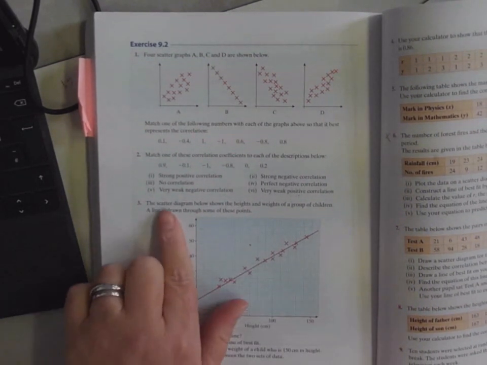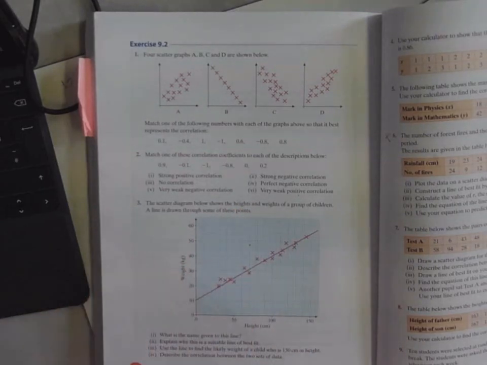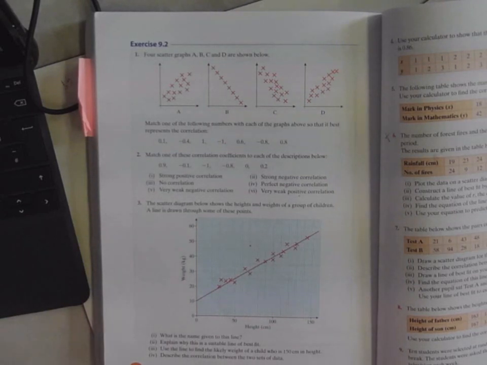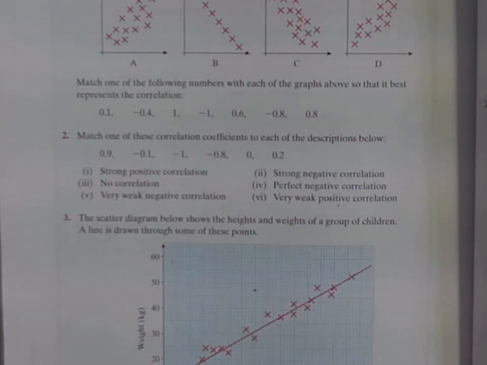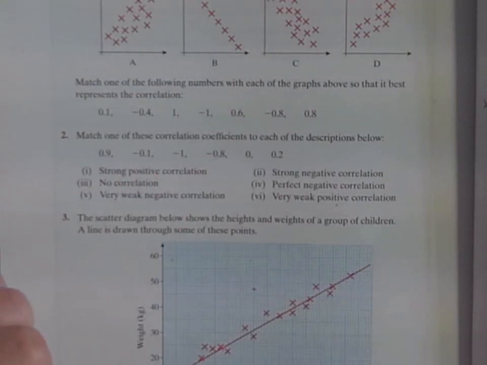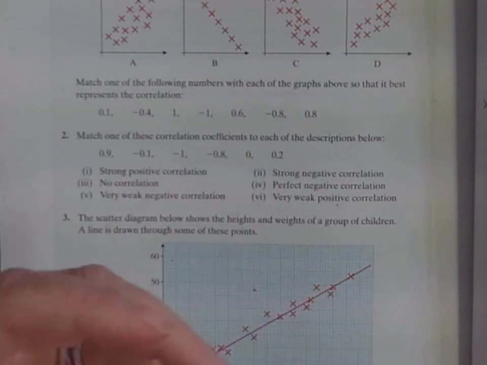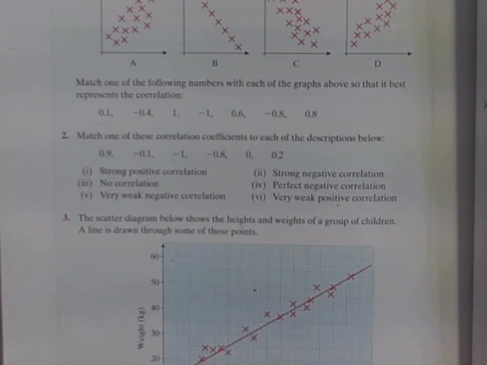Number 3. Okay, the scatter graph shows the heights and weights of a group of children. A line is drawn through some of these points. What is the name given to the line? Right, we didn't do this, so I'm talking through this now. So it's called the line of best fit, girls. Okay, so when you're asked to draw a scatter diagram, you then draw the line of best fit. Now the line of best fit is drawn to the eye, right, which means my line is going to be slightly different to your line. Do you know what I mean? We're all going to draw a slightly different line, right?